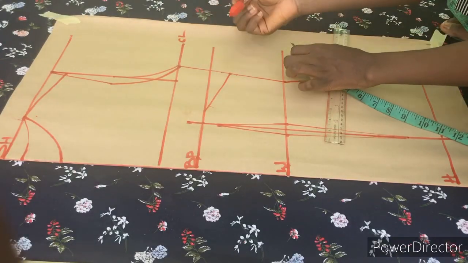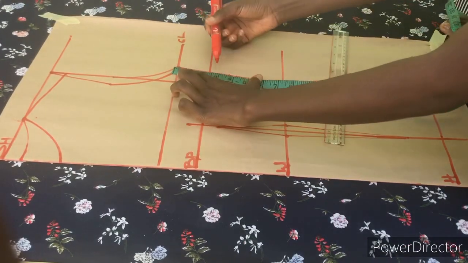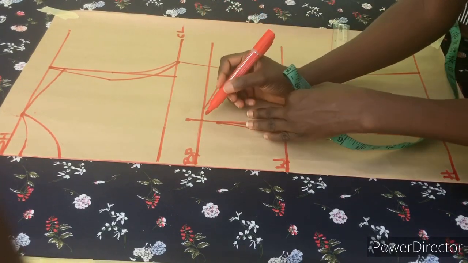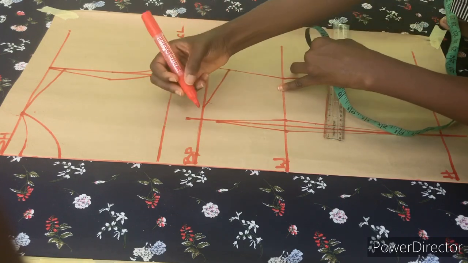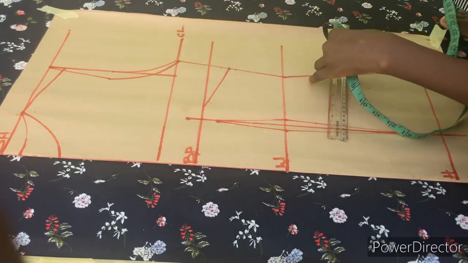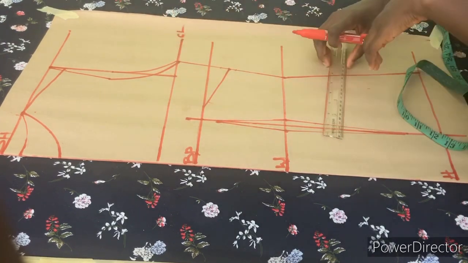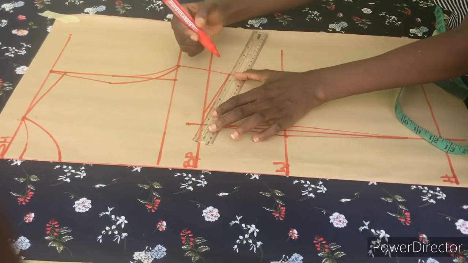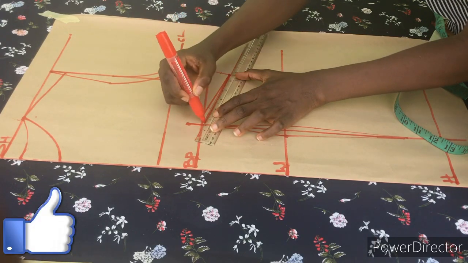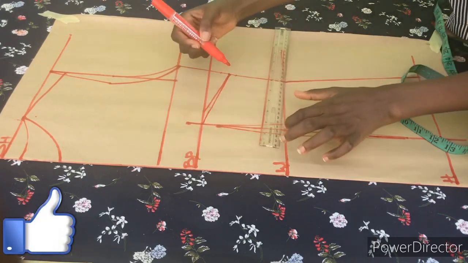Sorry guys, I made a mistake earlier. After finding the midpoint of this line and marking it out here, we are supposed to connect this to the nipple point on the bust point line instead of taking 1/2 here. Sorry for that error. So we should simply have connected down here. So this is our dart line.